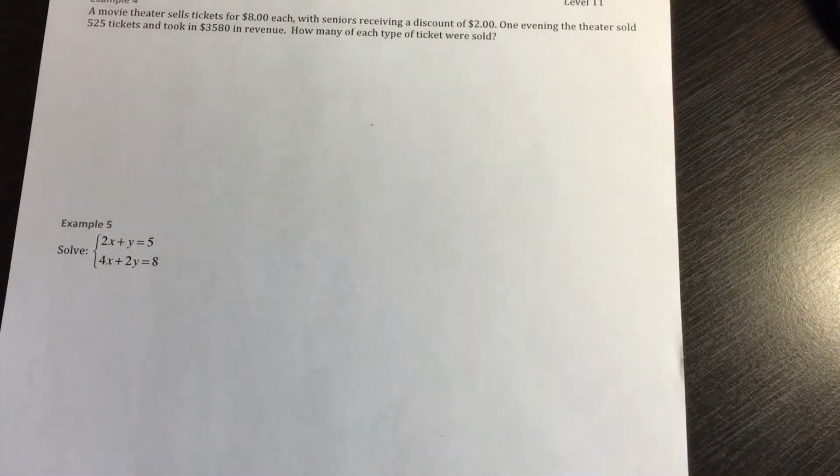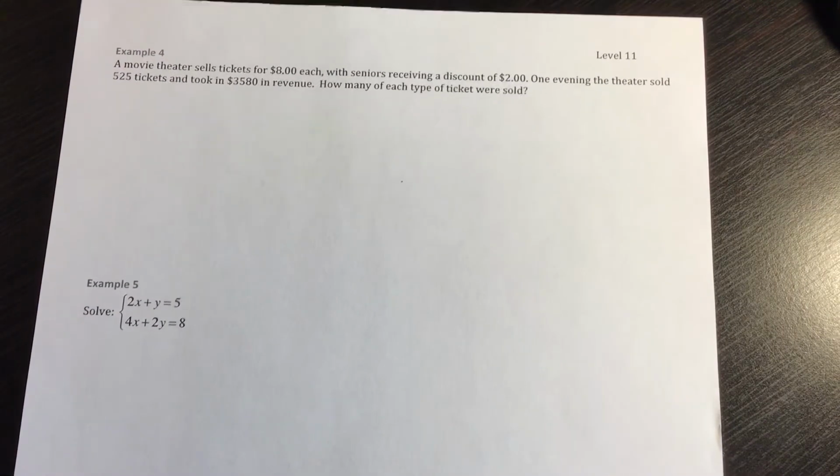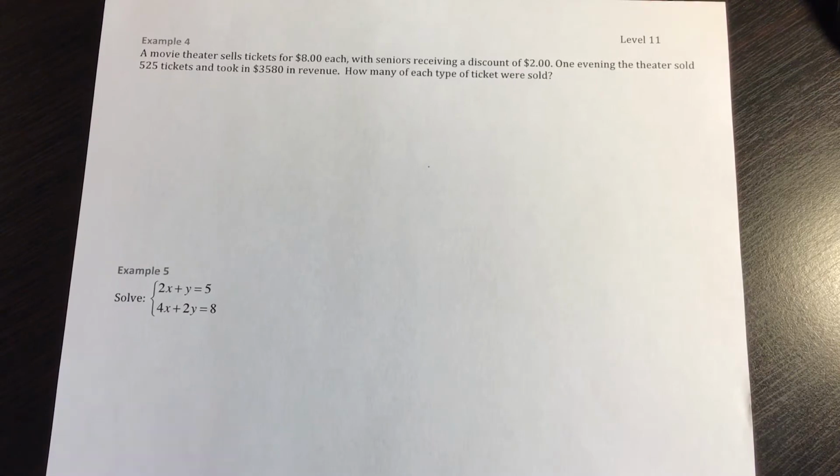On the next page, we've got a word problem. This is a great example of how we can use systems of equations. It describes a movie theater that sells tickets for $8 each, with seniors receiving a discount of $2. One evening, the theater sold 525 tickets and took in $3,580 in revenue. How many of each type of ticket were sold?